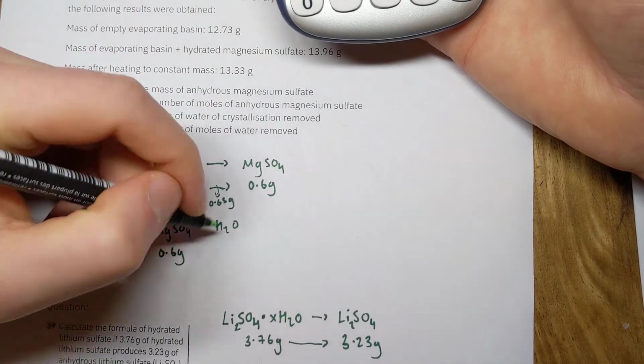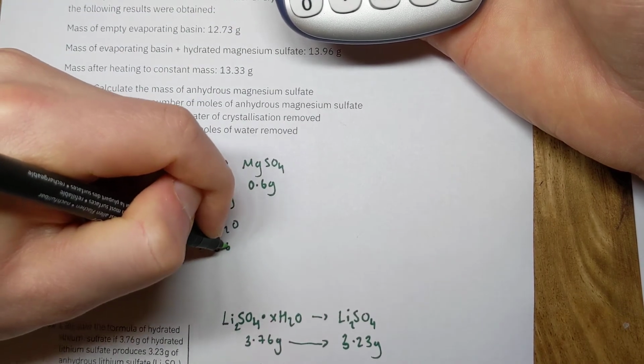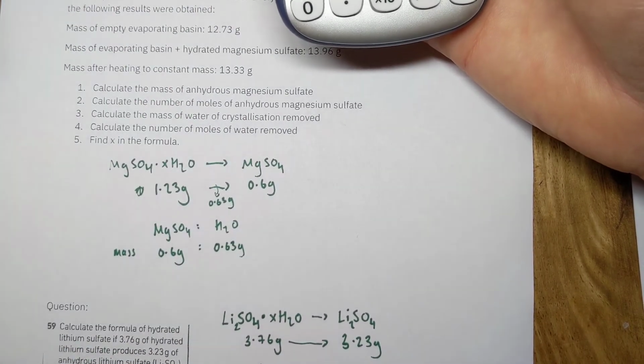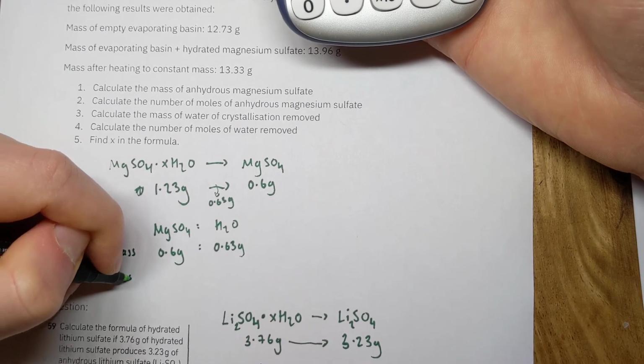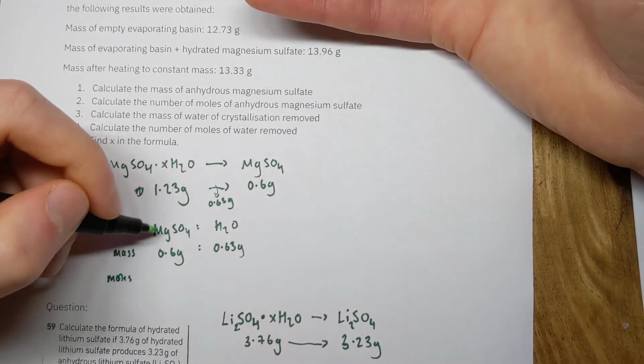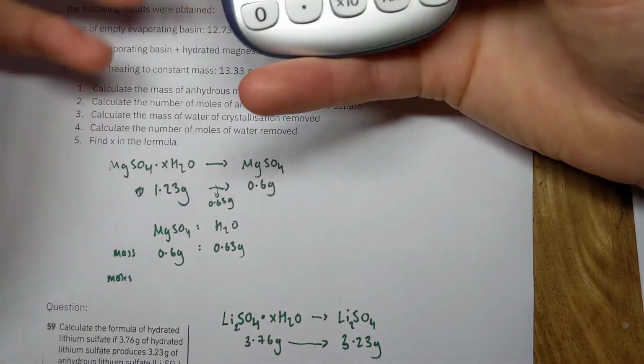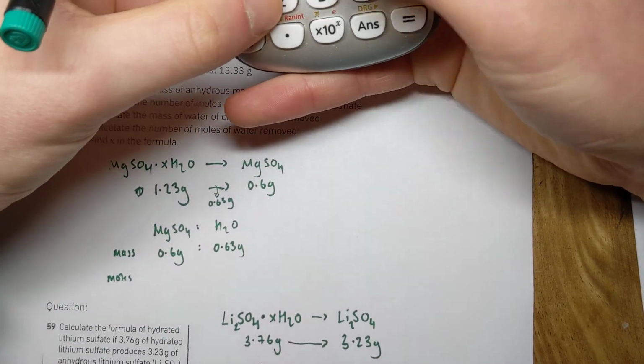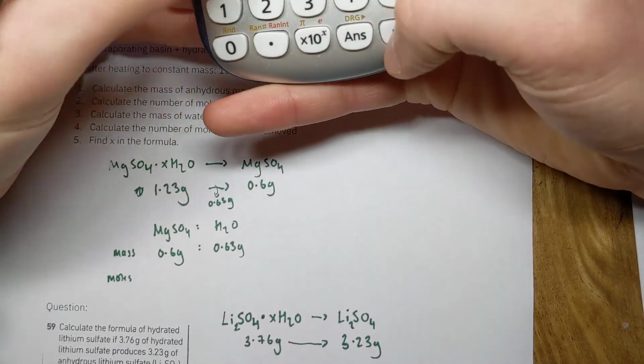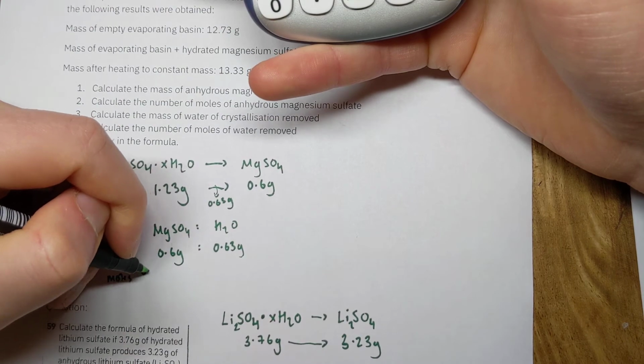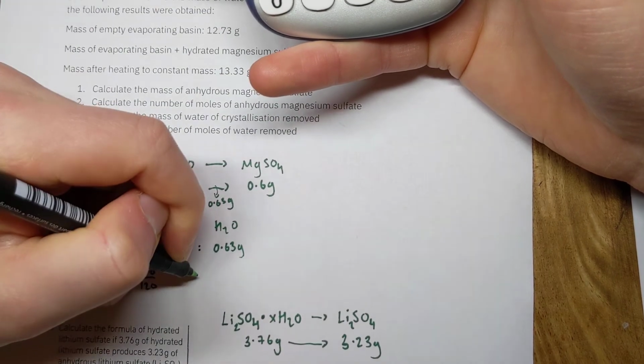The mass of the water I've worked out already, it lost 0.63 grams when it was heated, so that's the amount of water that's been lost. Moles next, just like before. I need to work out my RFM of magnesium sulfate, which is just 24 plus 32 plus 16 times 4, which is 120. So 0.6 over 120.